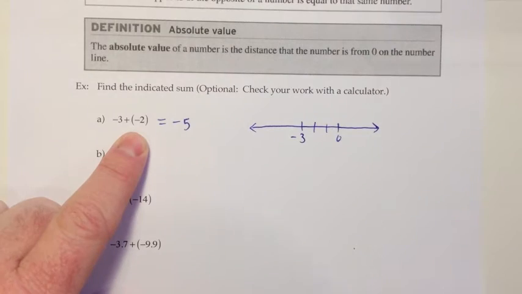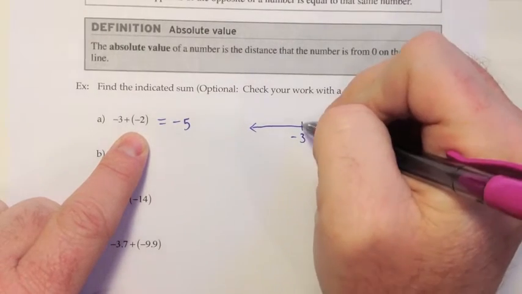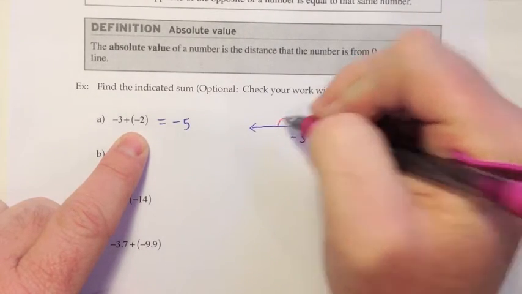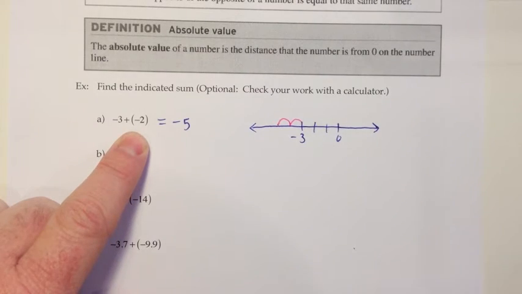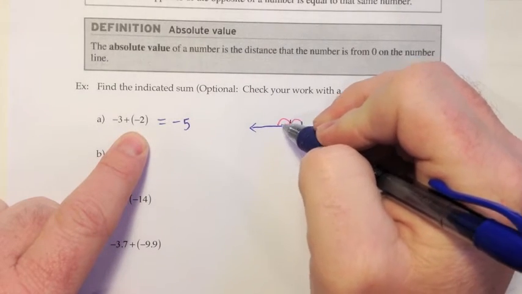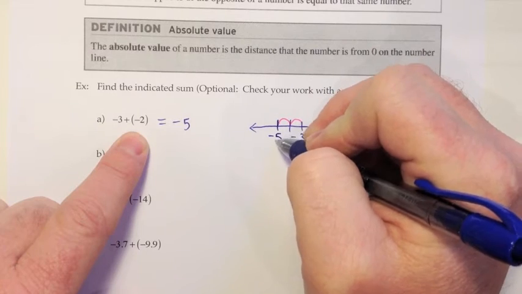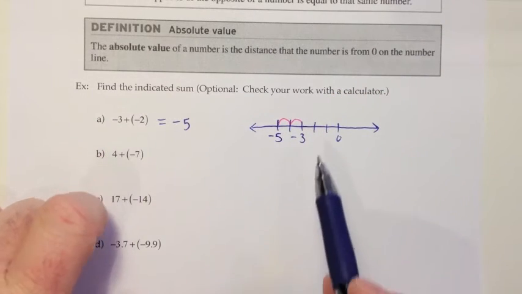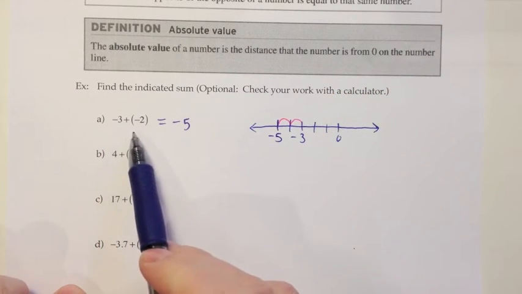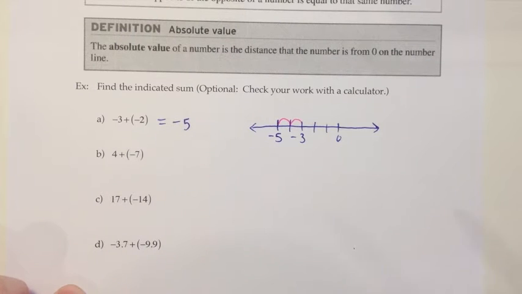So from that spot of negative 3, we're going to move 2 more spots to the left. So where would we be now? At negative 3, negative 4, looks like negative 5. So 2 movements to the left, we would add those movements up and then keep the negative to report that we ended up on the left-hand side.